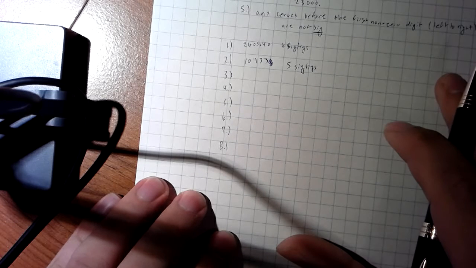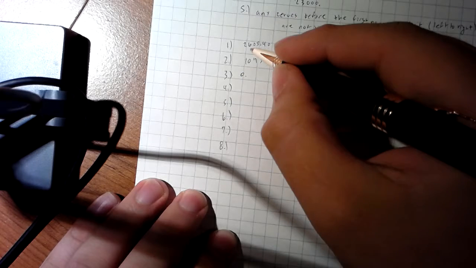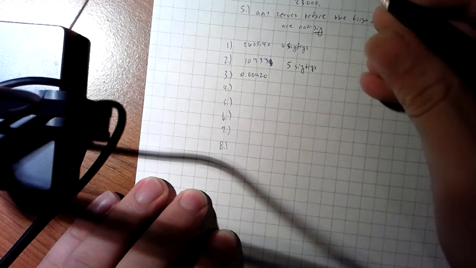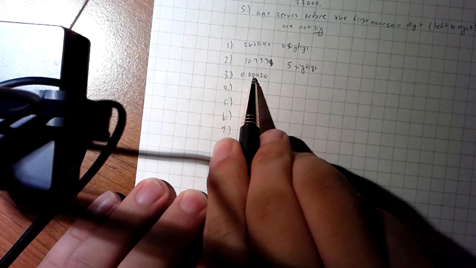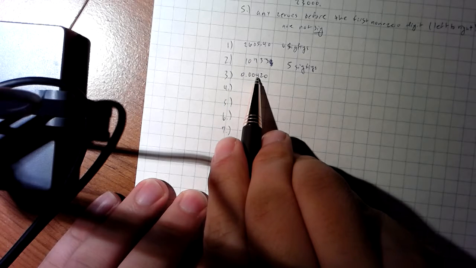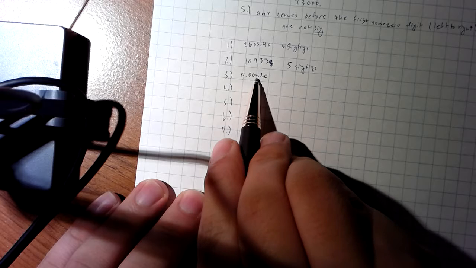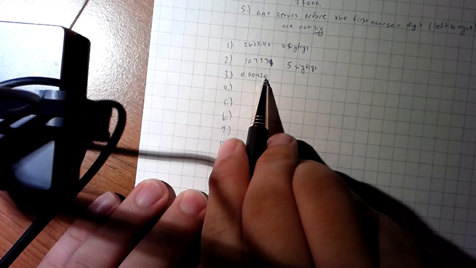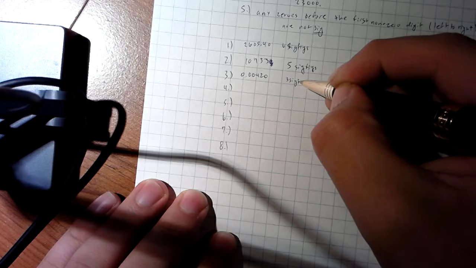And then for number 3, we have, this is kind of a trick, so be careful, 0.00420. Remember, according to Rule 5, zeros that come before the first non-zero digit from left to right are not significant. And Rule 4 tells us that when you have a decimal point, any trailing zeros that come after the first non-zero digit are significant. So in this one we have 3 sig figs.